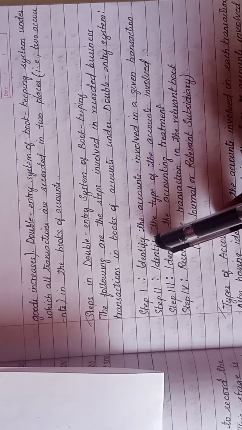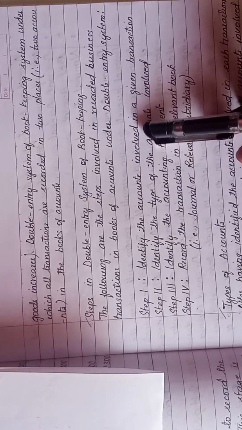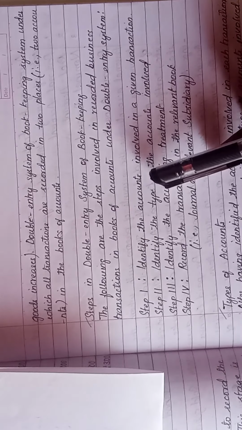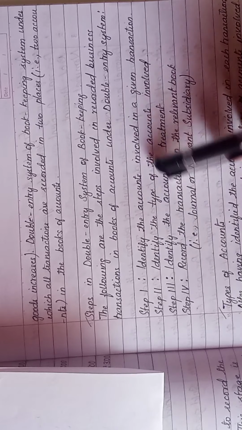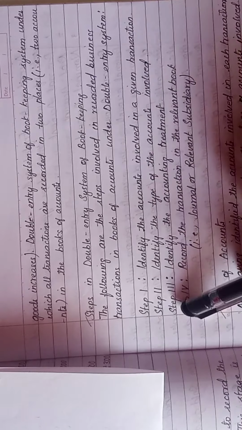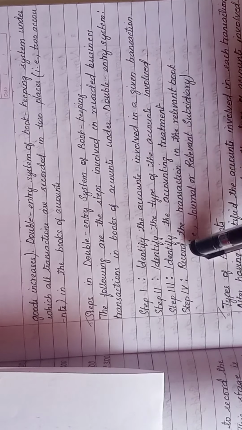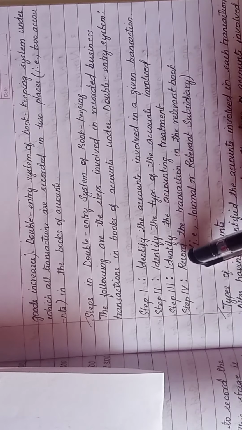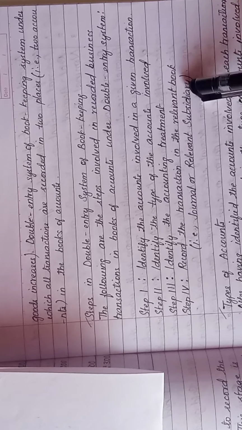Second step, identify the type of accounts involved. We have three types of accounts: personal account, real account, and nominal account. Step 3, identify the accounting treatment. Step 4, record the transaction in the relevant book. The final step is to record the transaction in journal entries or the relevant subsidiary book.